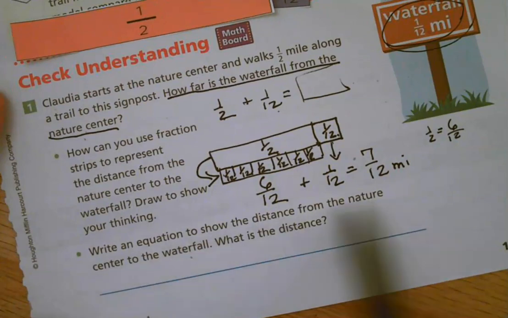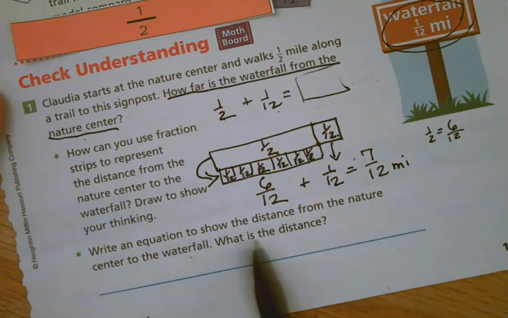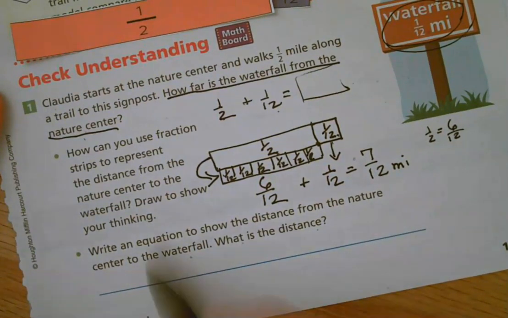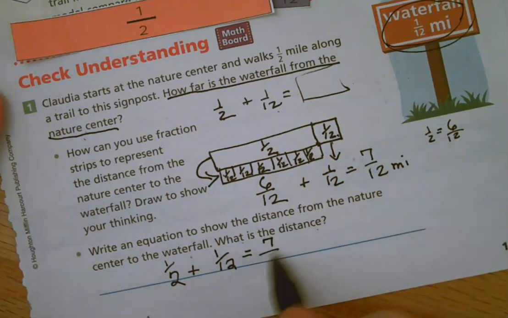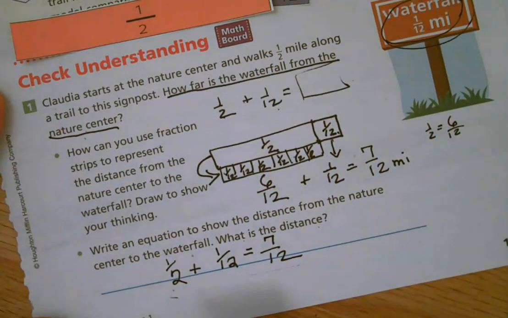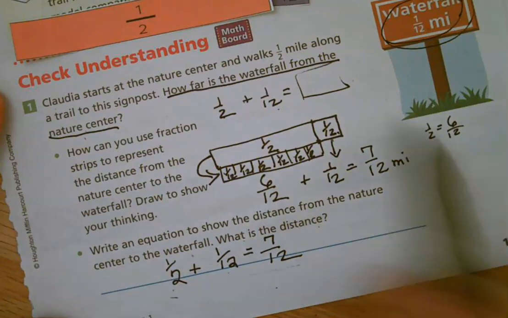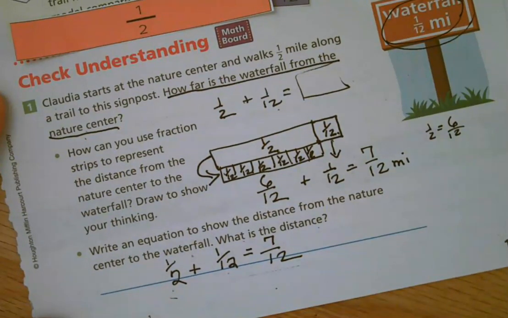Write an equation to show the distance from the nature center to the waterfall. What is the distance? All right, well, we can write the original equation. 1/2 plus 1/12, and we know it's equal to 7/12. Now our figuring out isn't here. We just wrote the equation and the answer. Here's all of our figuring out. All right, let's go on to the last part of this.